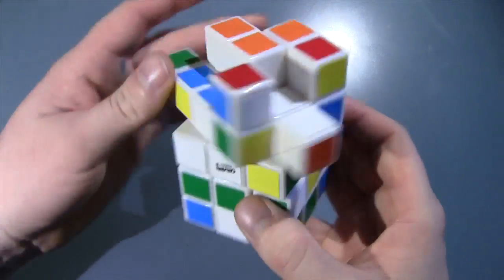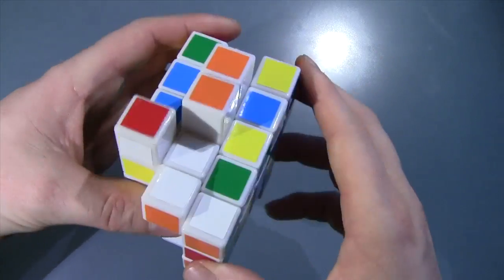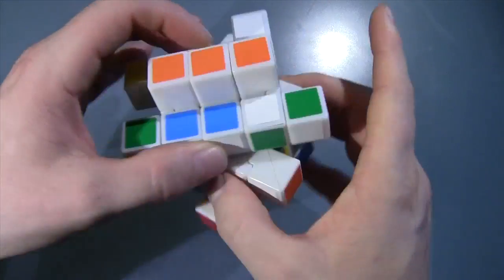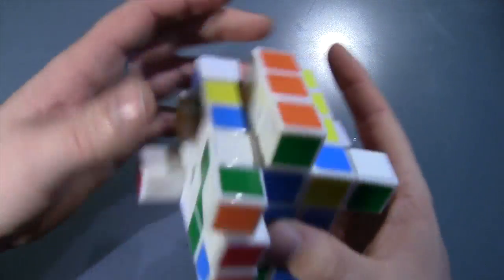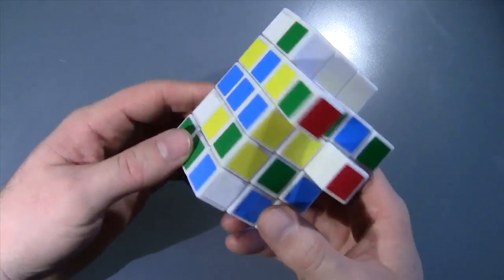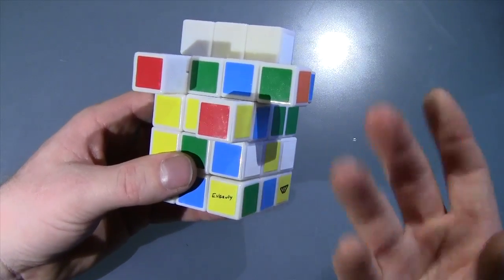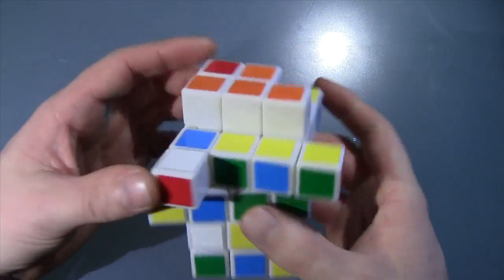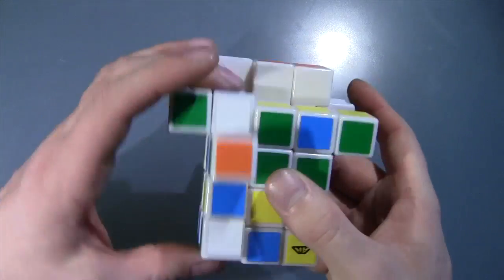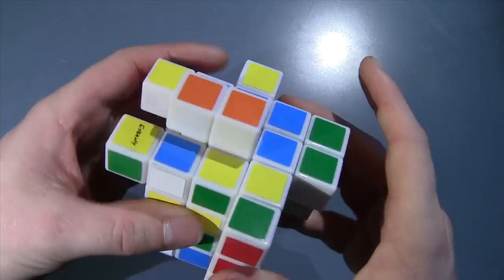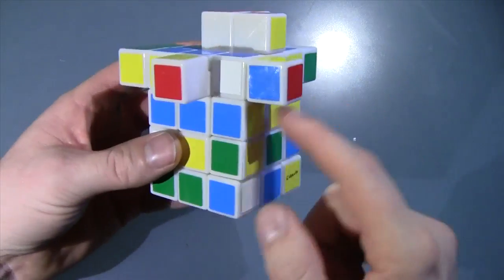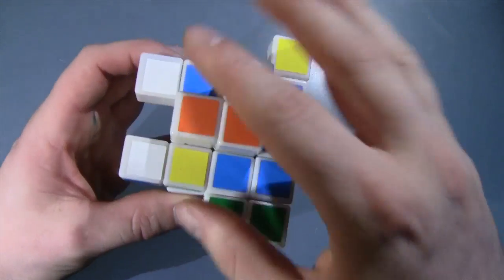So put it over the white and blue, turn it away from blue. I'm sorry if this part seems like I'm going fast. If you're not able to see what I'm doing by this easy, simple 3x3 stuff, you're probably not ready for this cuboid. So, and then this green one can come in now too.